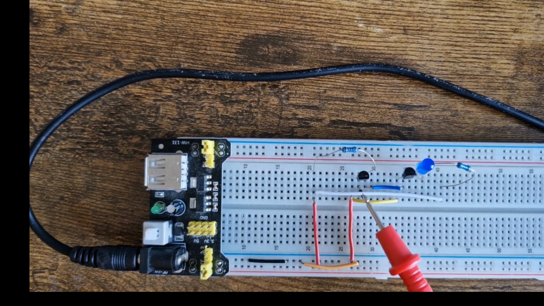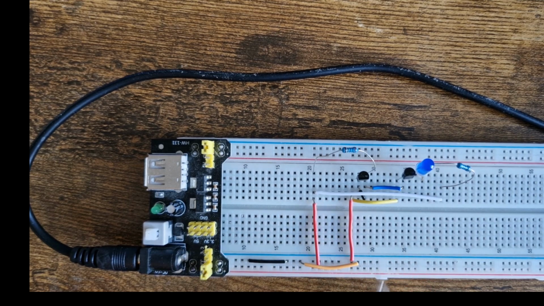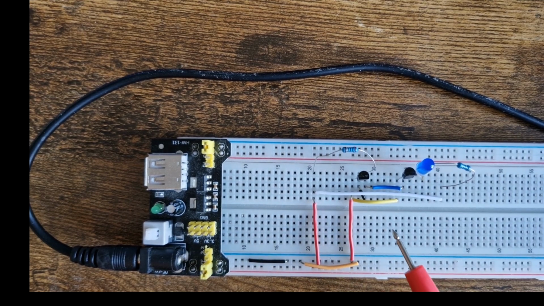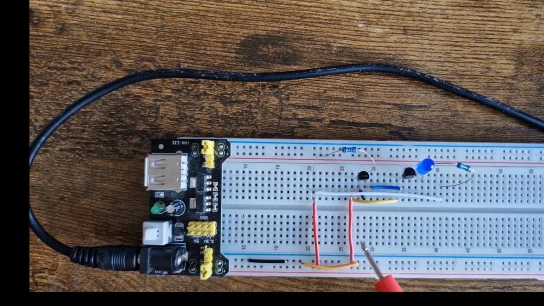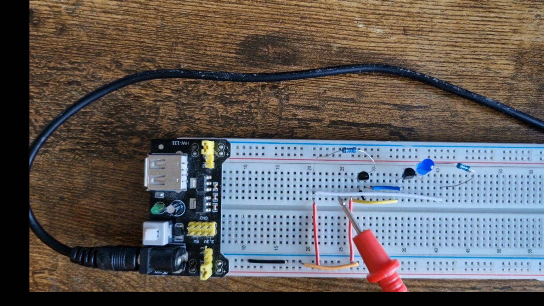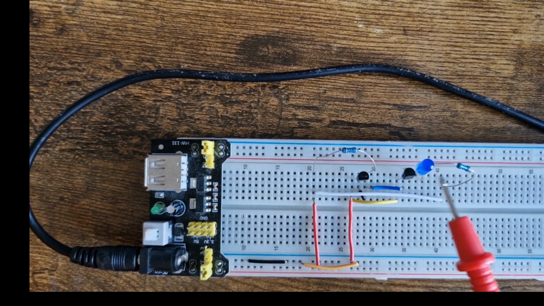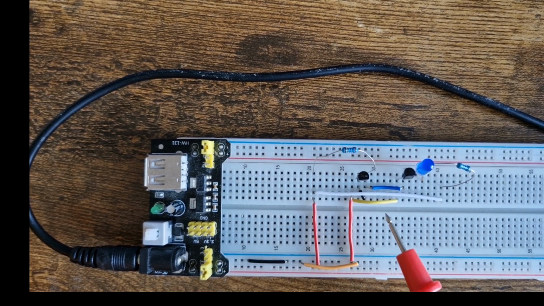And also the base emitter junction of these two transistors are also matched, approximately 0.6 volts, or let's say 600 millivolts. So having said that, the circuit is exactly as shown in the schematic, these transistors and the associated components are assembled on the breadboard.